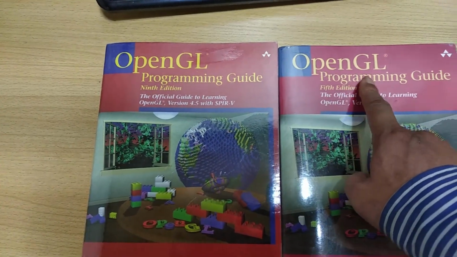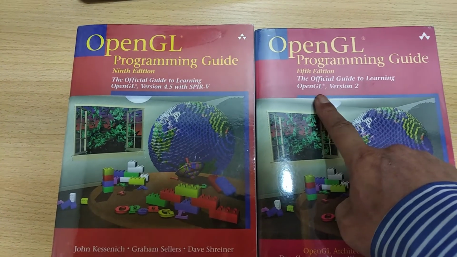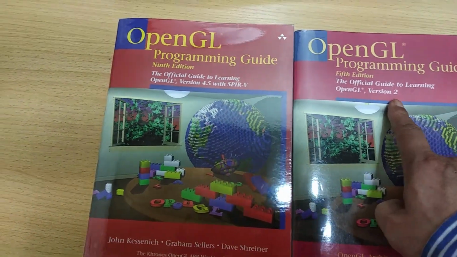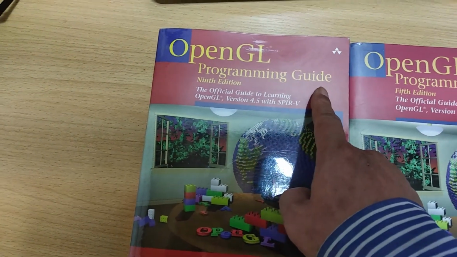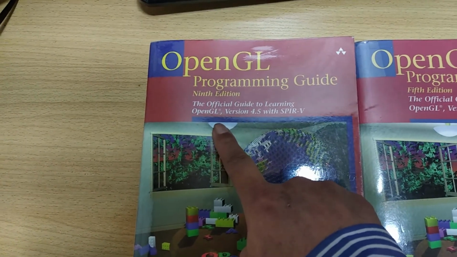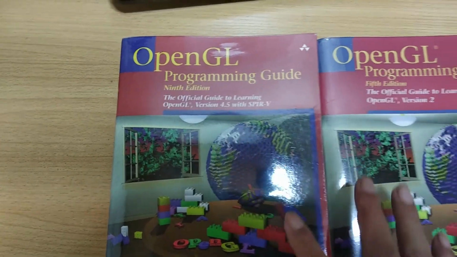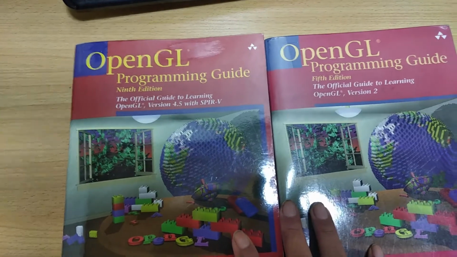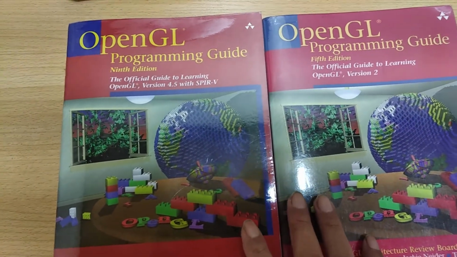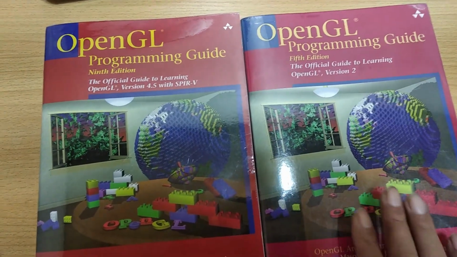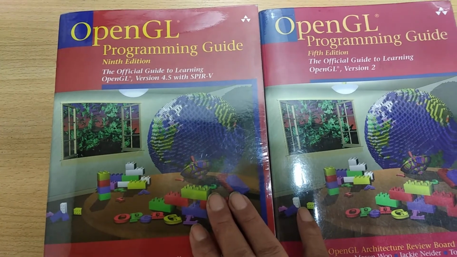This is OpenGL Programming Guide, OpenGL version 2. This is OpenGL Programming Guide, OpenGL version 4.5. I read these two books simultaneously. I read both of these two books. One is the older version, the other is the latest version.